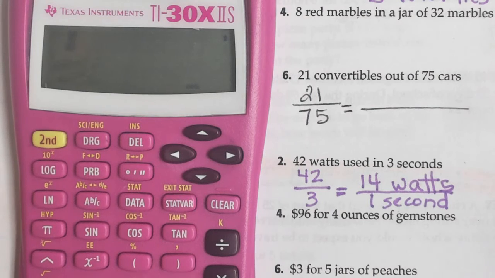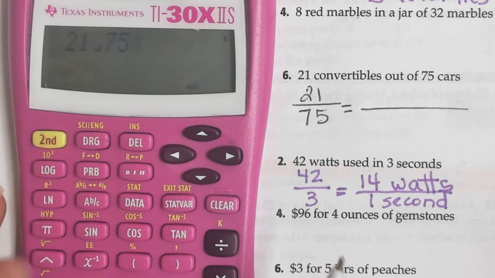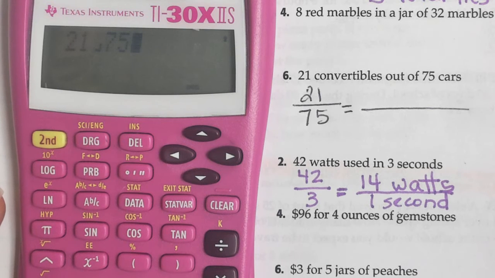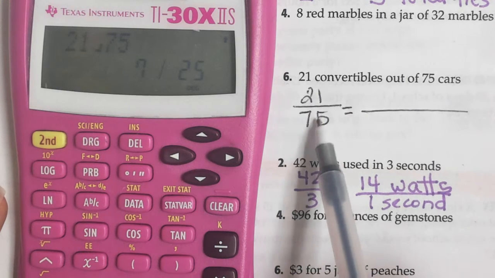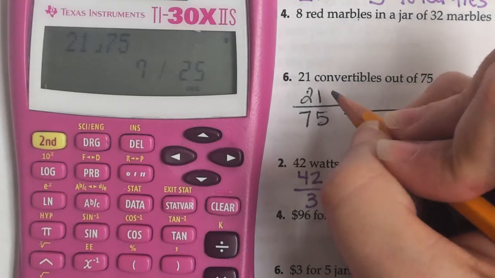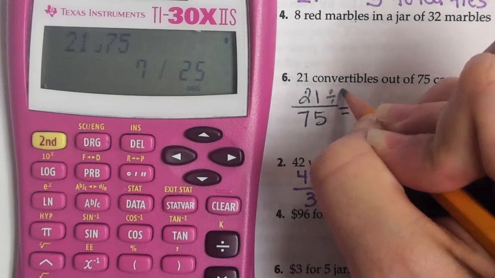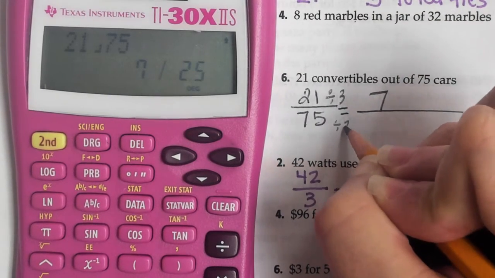Okay, watch. 21, ABC, 75, the fraction button, right? Equals. Mind blown. What goes into 21 and 75? 3. Divide by 3. Divide by 3.